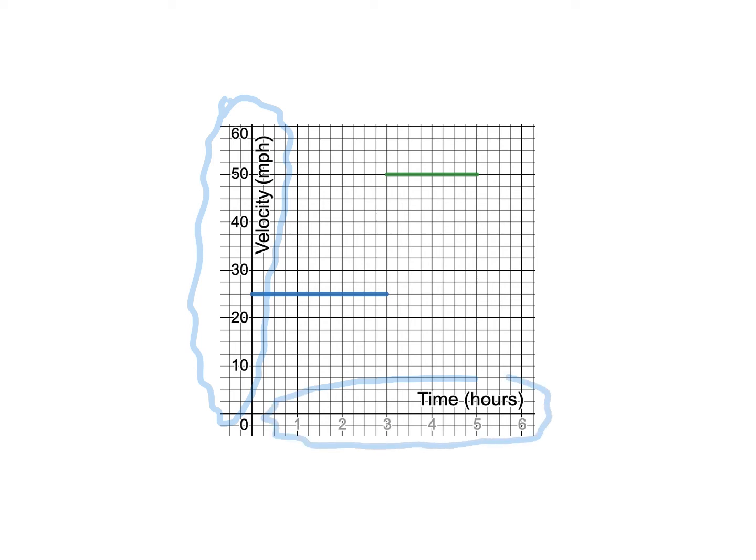So if you look at it from the previous slides, at 1 o'clock, he's going 25 miles an hour, and he goes at a constant speed of 25 miles an hour from 1 o'clock to 3 o'clock. Then at 3 o'clock, he instantaneously increases his speed up to 50 miles per hour, and he stays at a constant speed of 50 miles per hour until 5 o'clock, all right? So this is what it would look like on a graph.